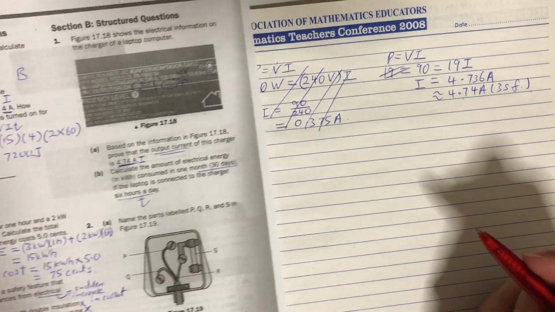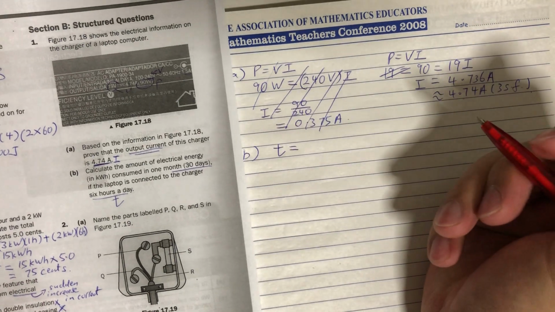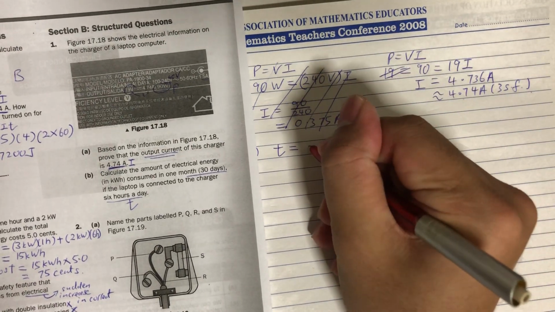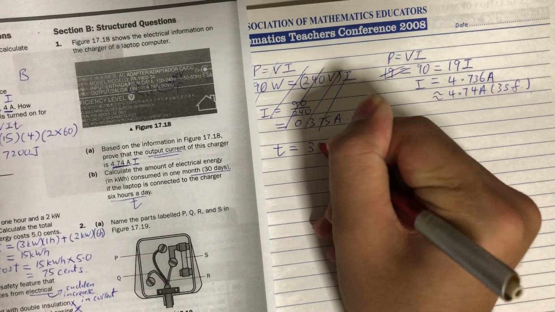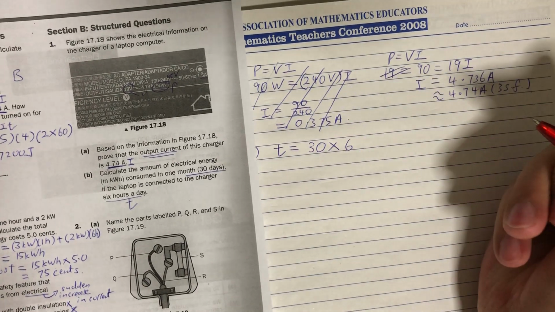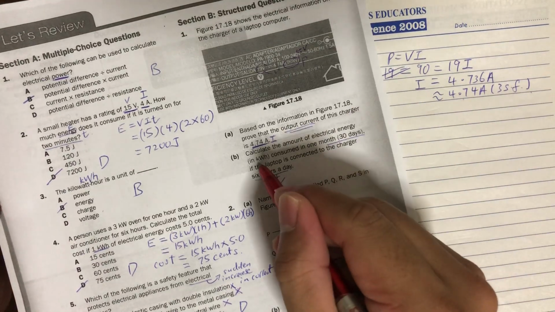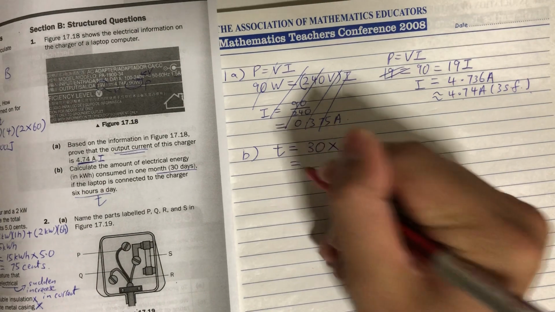Let's calculate the time required first, to help us in the calculation. The question says that this laptop is operating on a 1 month basis, which is 30 days. Each day, it operates on a 6-hour basis. And the question actually wants us to calculate in terms of kilowatt hours, so my unit here has to be in terms of hours, and I'll keep it that way.